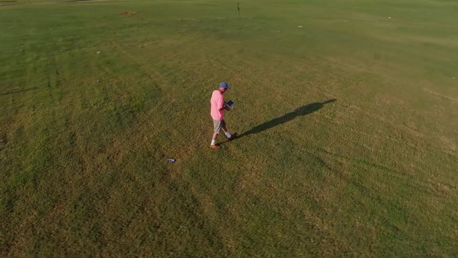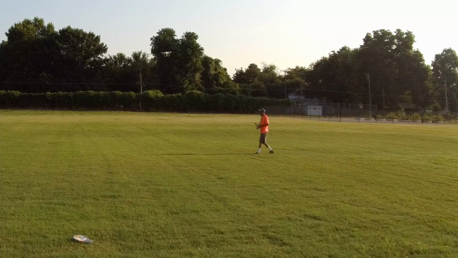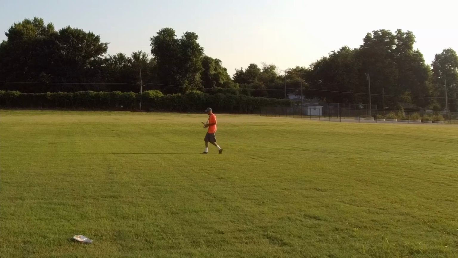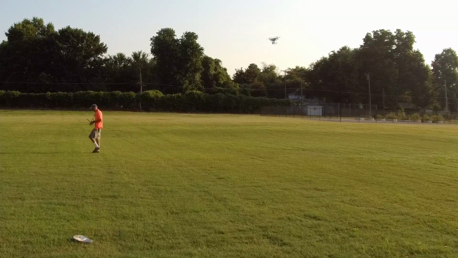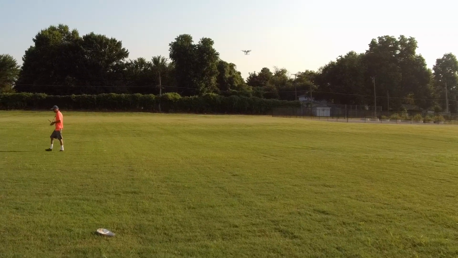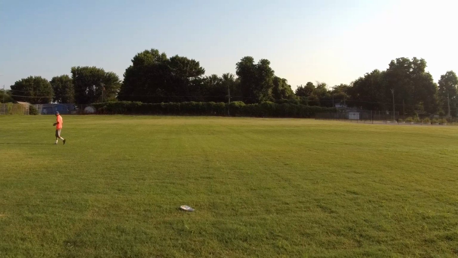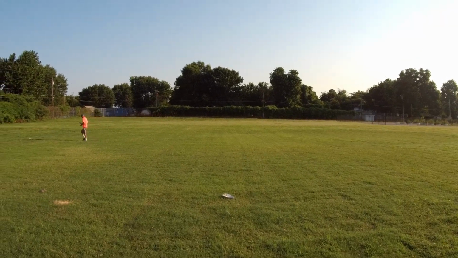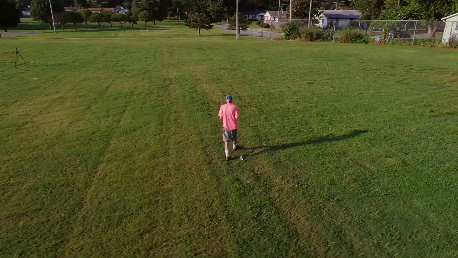So as it's turning around me, it's trying to maintain distance. Also, trying to keep me in the field of view for tracing. And of course, then I can come inward as I'm circling.